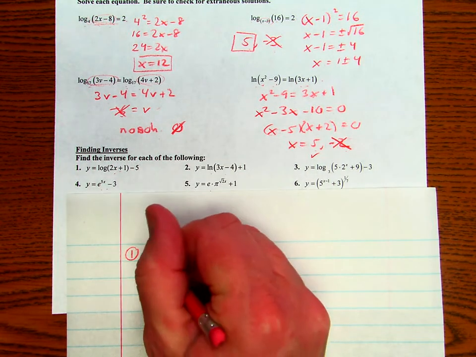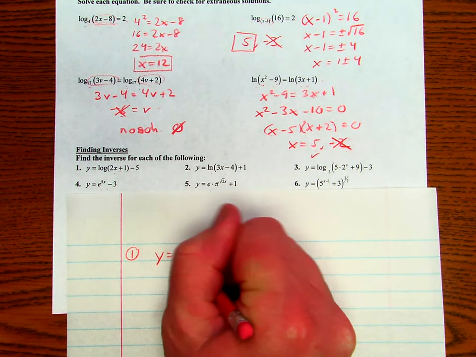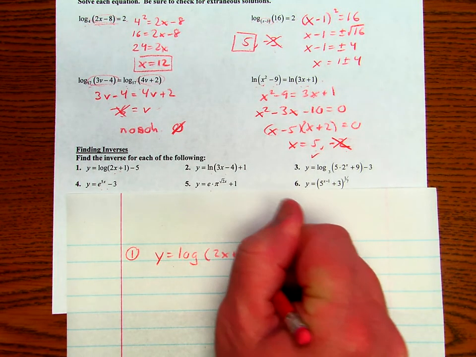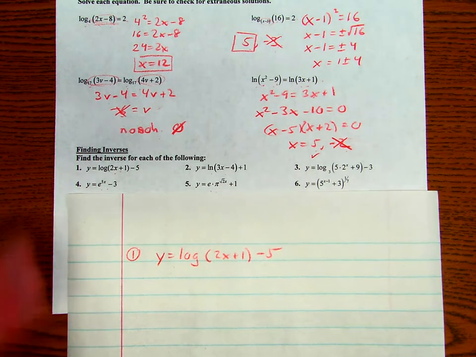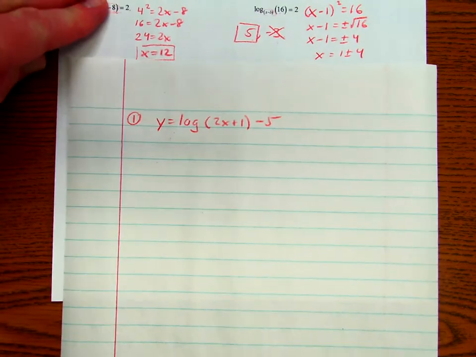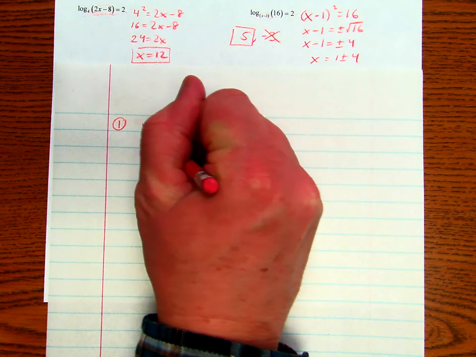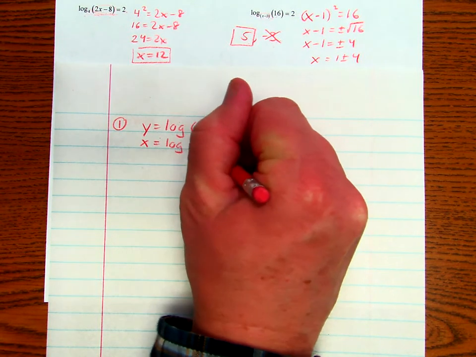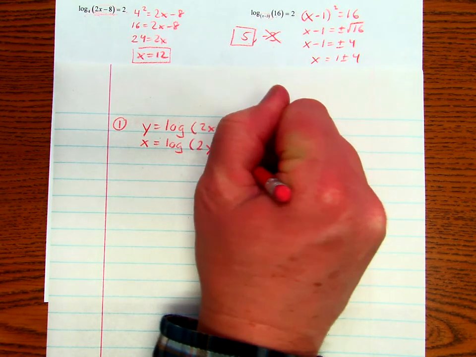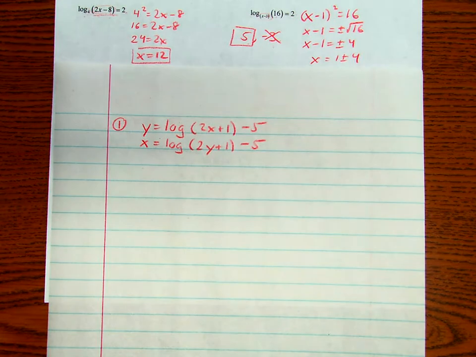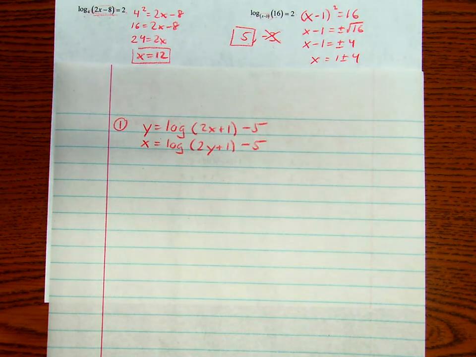Okay, so number 1, we have y is equal to log of 2x plus 1, minus 5. If you're finding the inverse of a function, x becomes y, y becomes x. Domain becomes range, range becomes domain. And then what you want to do is resolve this equation for y.